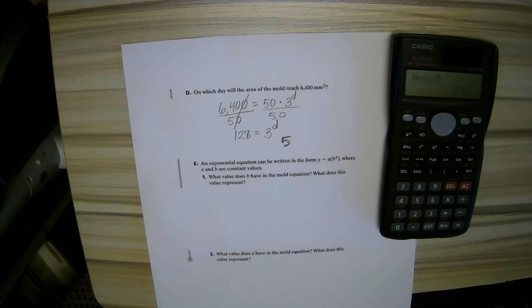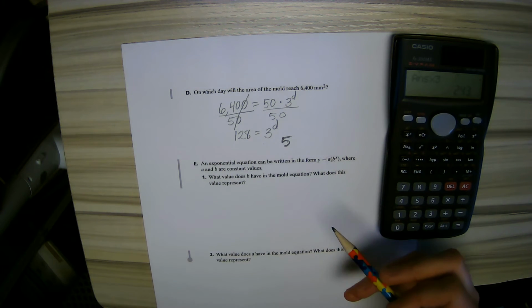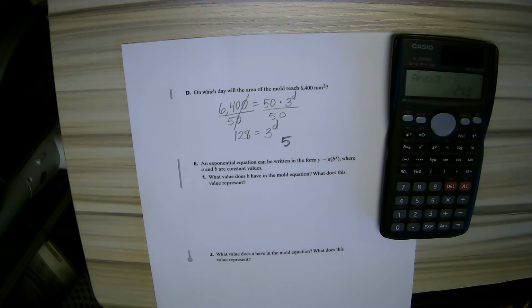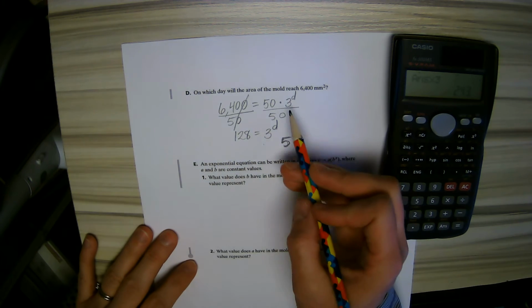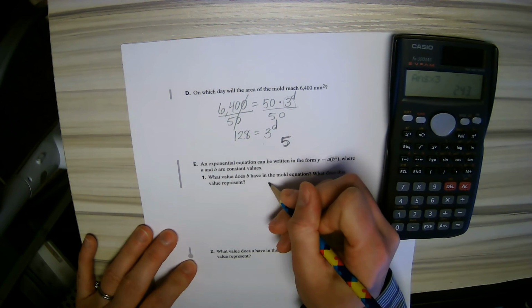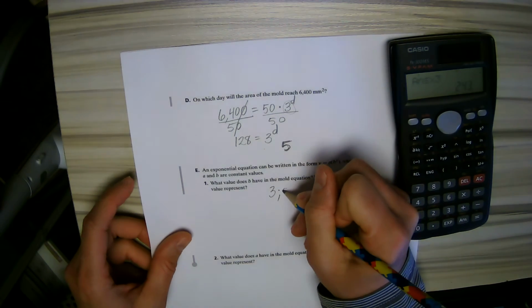So an exponential equation can be written in the form y equals a times b to the x power, where a and b are constant values. So what value does b have in the mold equation? So here the value was 3, and what does that value represent? The growth factor, right?